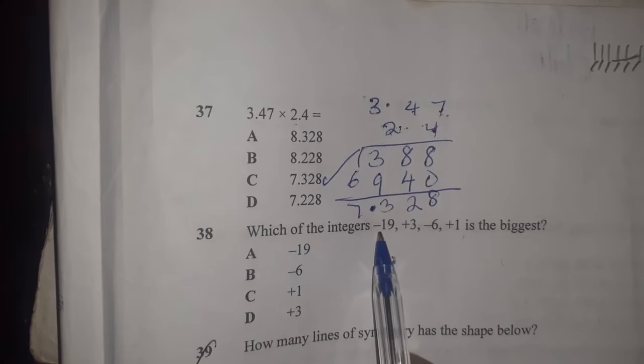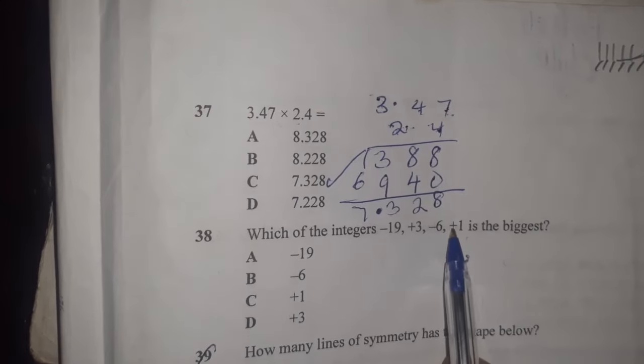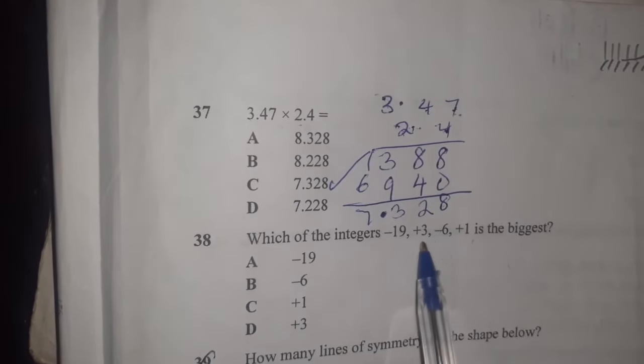Which of the integers, -19, +3, -6, is the biggest?